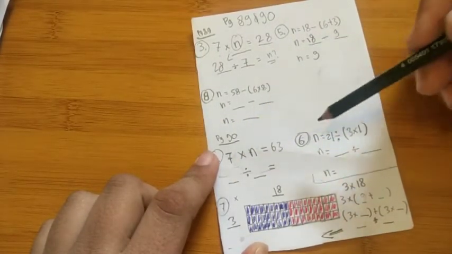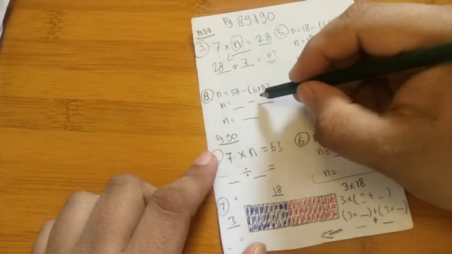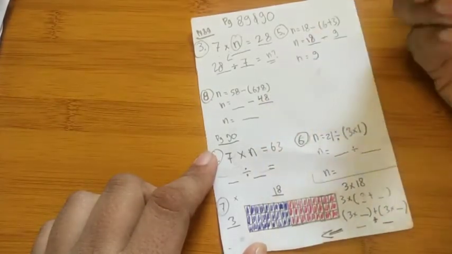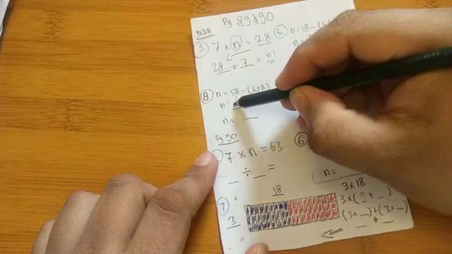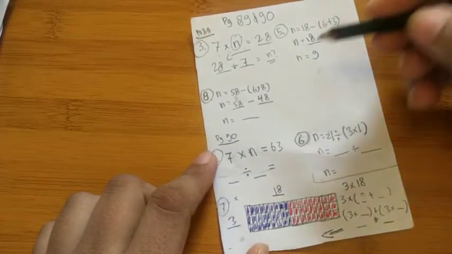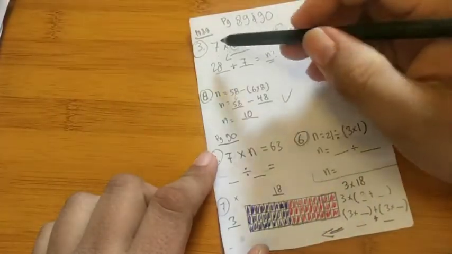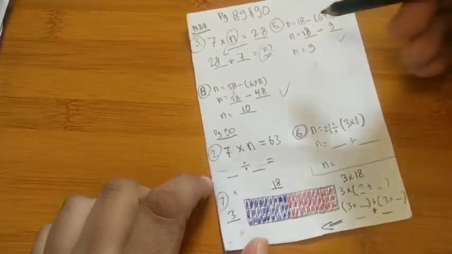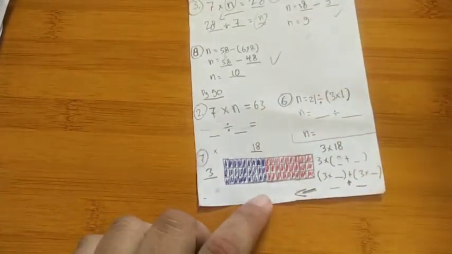Okay, how about number 8? Yes, the parenthesis first. 6 times 8 is? Yes, 48. And then you just copy it here. 58 minus 48 is 10. Okay. Easy, right? So you find the answer for number 3 by yourself. And page 90. Page 90 is also the same like that.